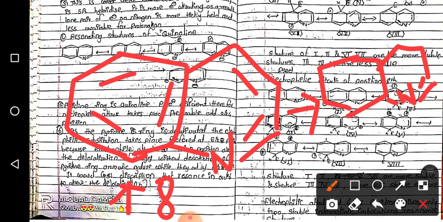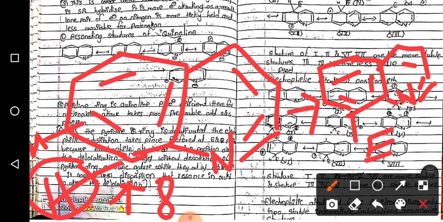No big changes. The only change is that the hydrogen atom at this carbon atom is replaced by the electrophile. It is replaced by an electrophilic atom or electrophile like NO2, SO3H.